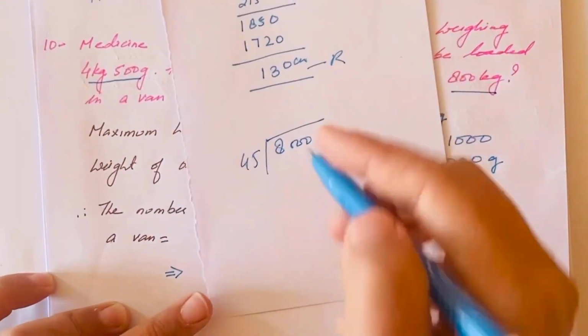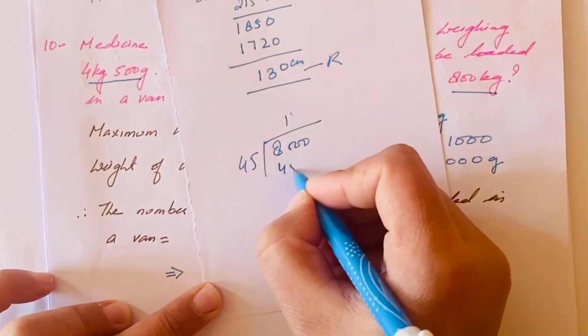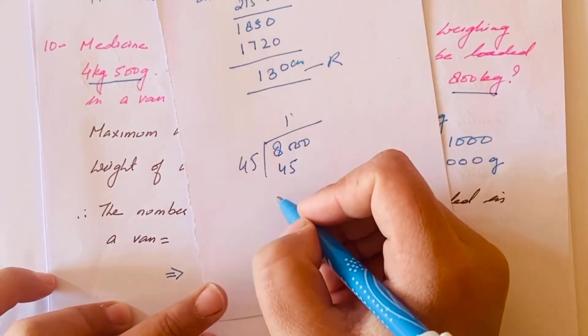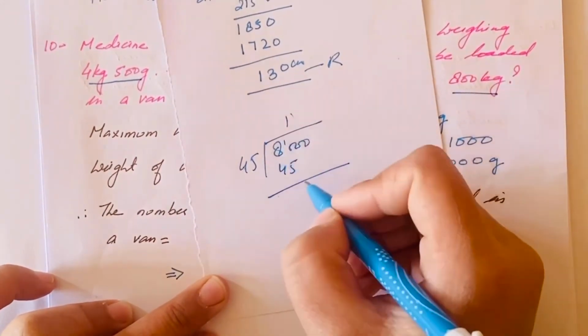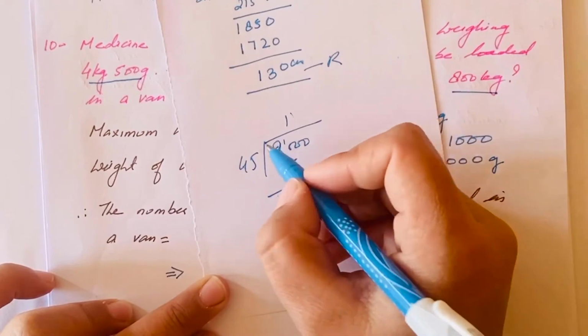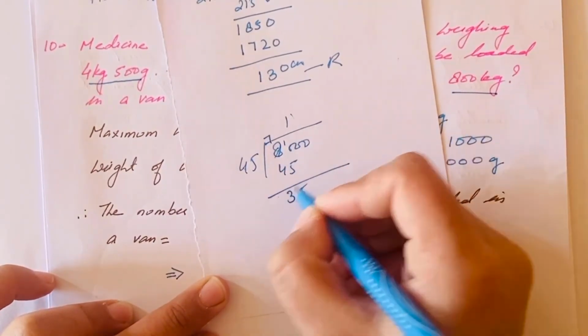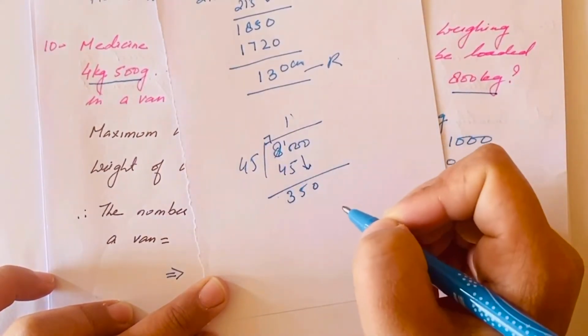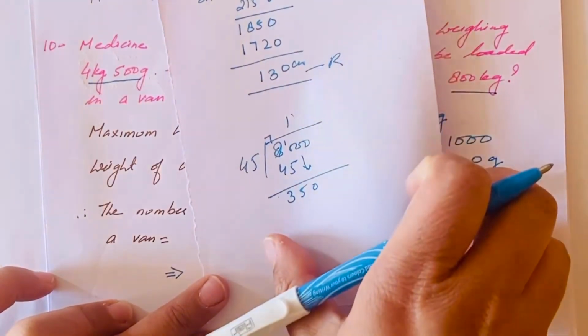45 ones are 45. 45 twos are 90. So this will be 5. This will be 7. 35. 0 left. इस तरह से आपको divide करना है.